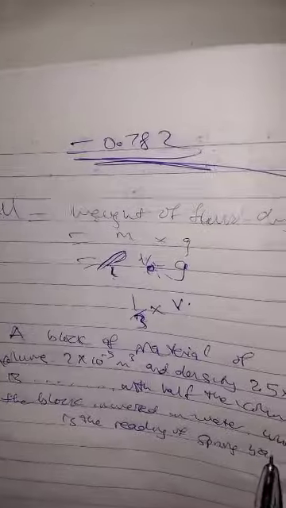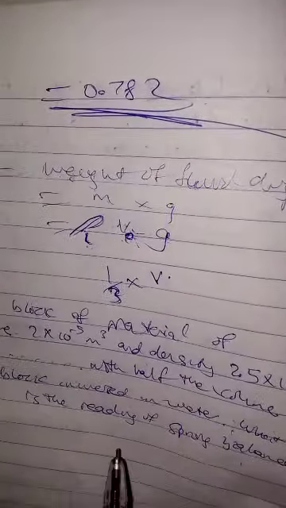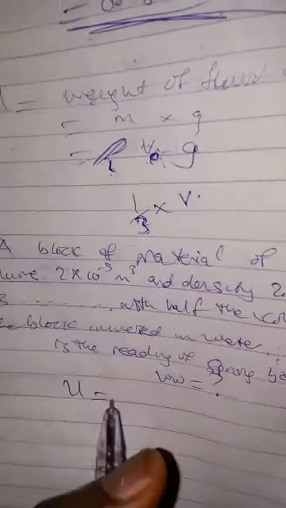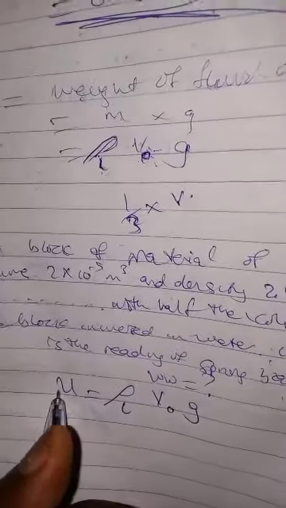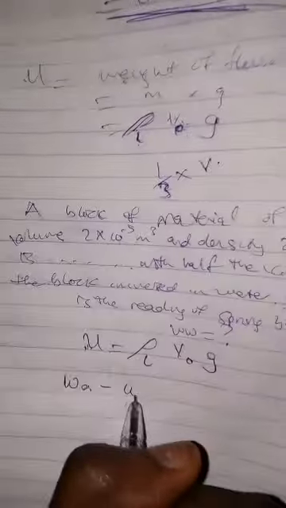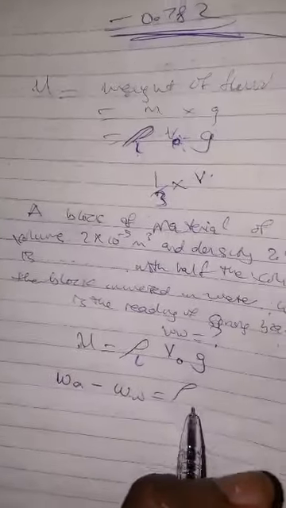If they say what's the reading of the spring balance, that means what will be the weight of that object in water. What will the spring balance read while it is in water? So you are looking for weight in water. Yes, what's the formula for upthrust? Upthrust is rho V g. And don't forget that upthrust is also the same thing as weight in air minus weight in that liquid. This liquid is water now.